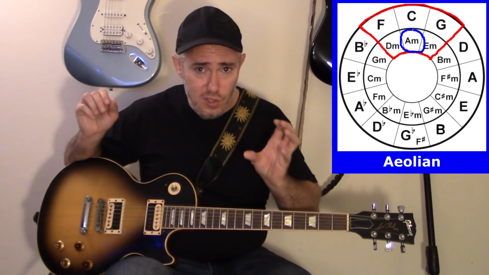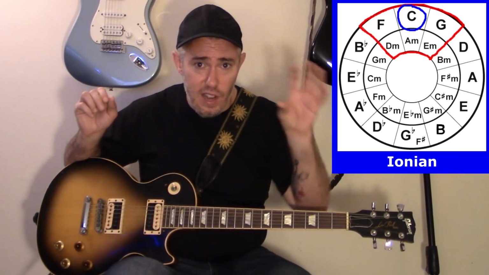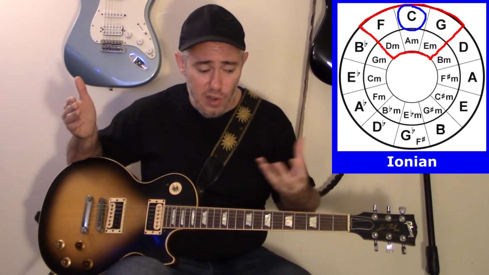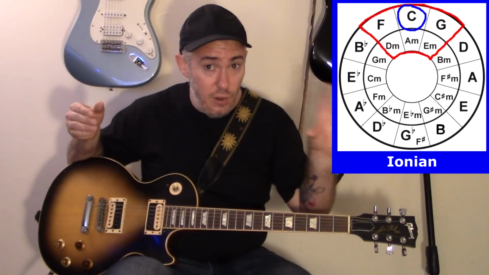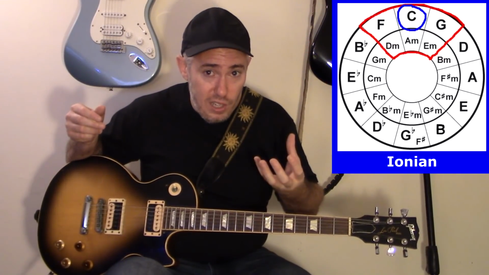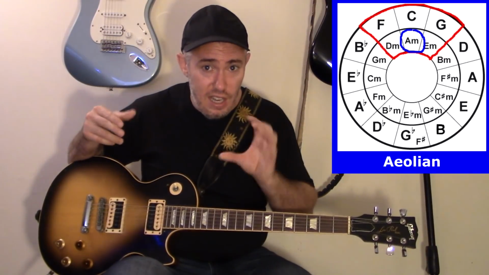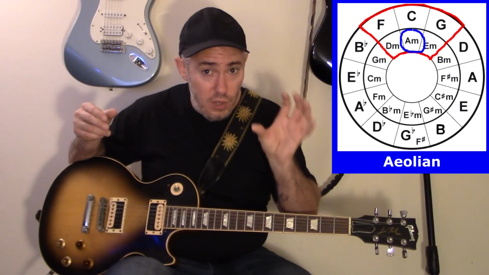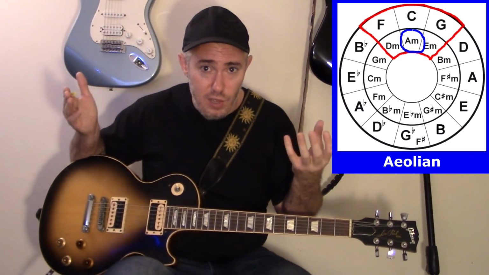So the outer circle center position chord is always going to be your Ionian chord. That's going to be your tonal center, which you write a chord progression based around in order to make the Ionian sound. Inner circle center position is always going to be your Aeolian chord. So if you write a chord progression and then you make that your tonal center, that's going to be your Aeolian sound. That's going to be the Aeolian mode.